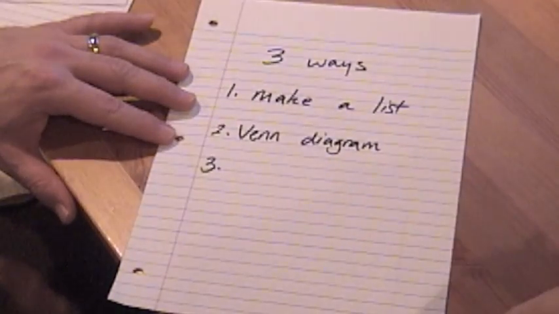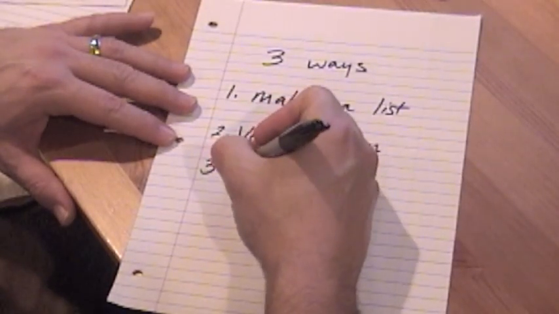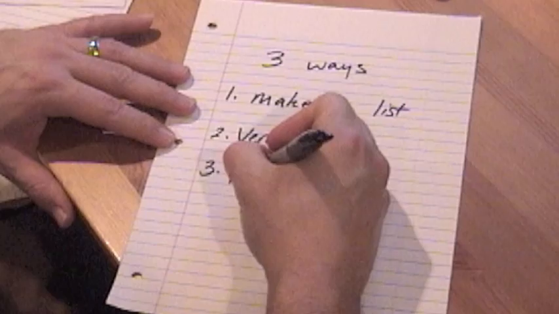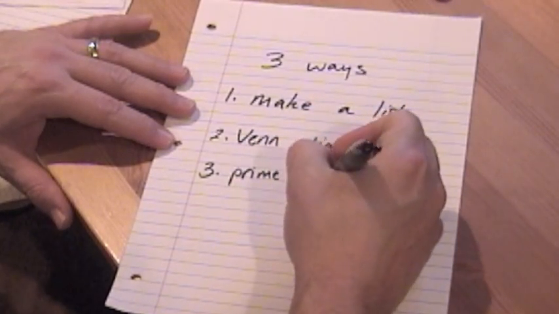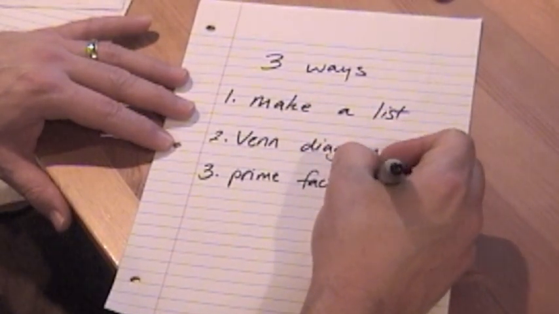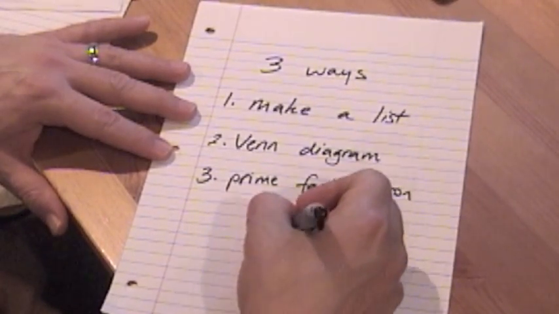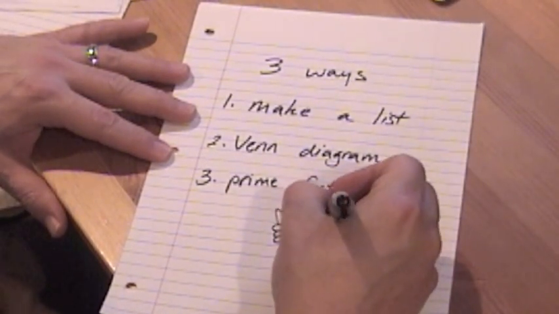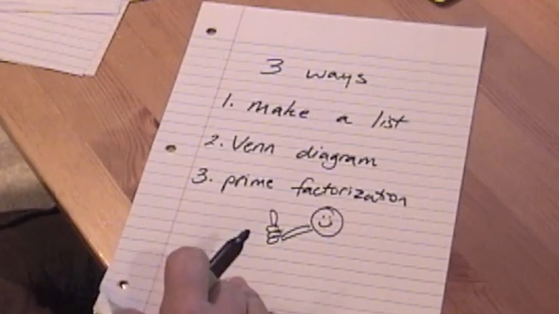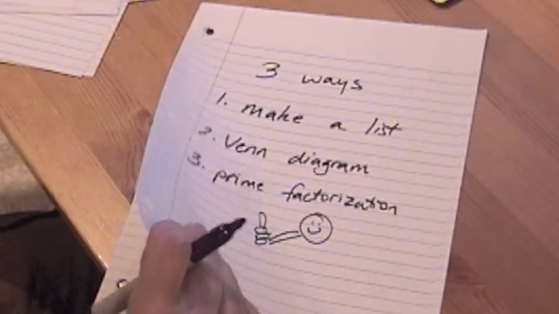The third way is what you did yesterday for homework, which happens to be my preferred way to do it, which is prime factorization. This way you don't have to list all the numbers. It's really easy to do once you get the hang of it. So let's take a look at the three different ways.